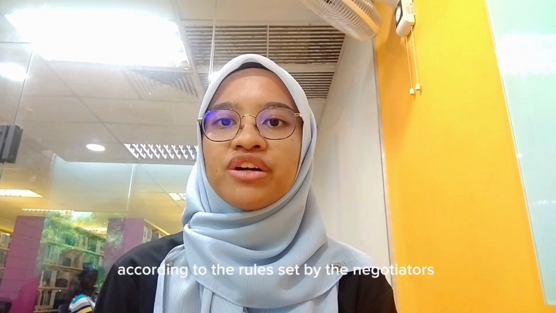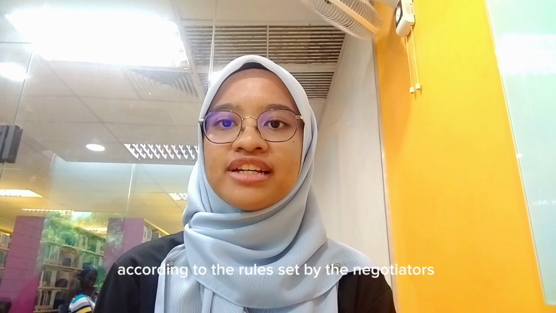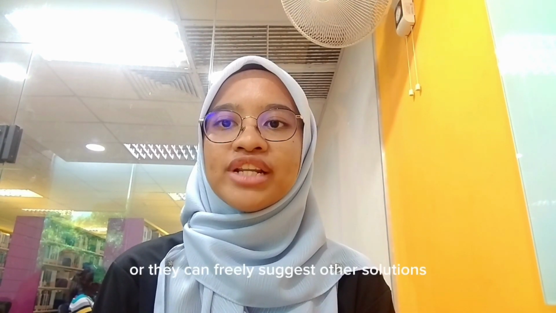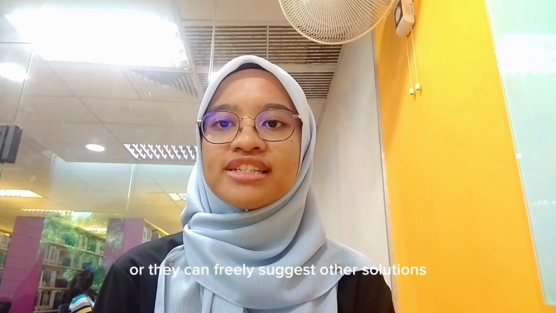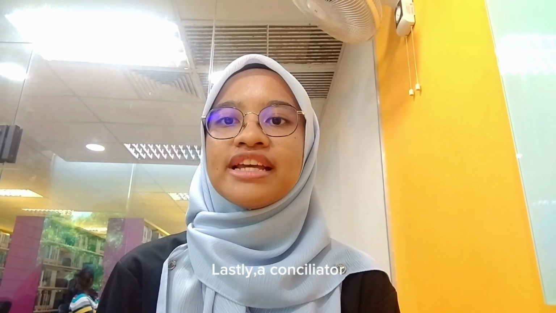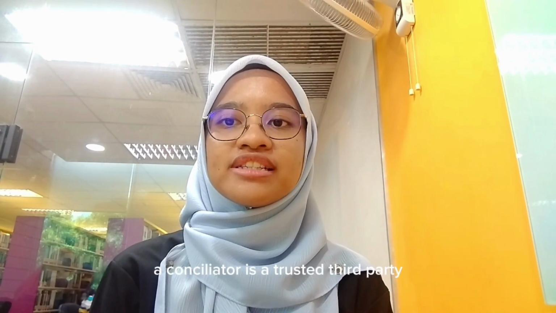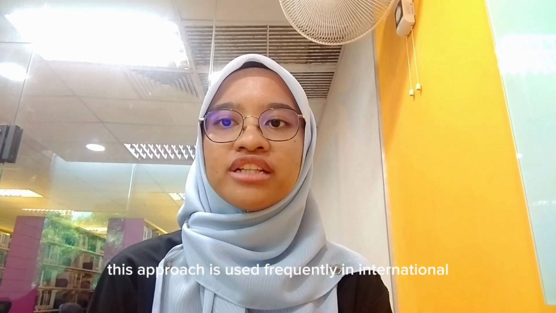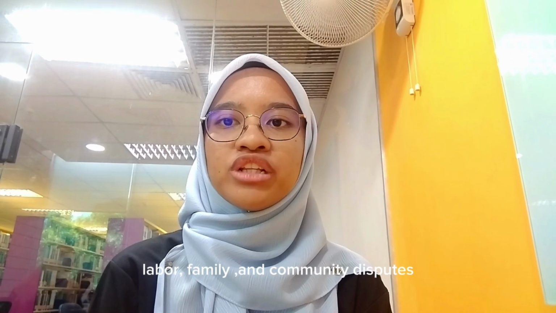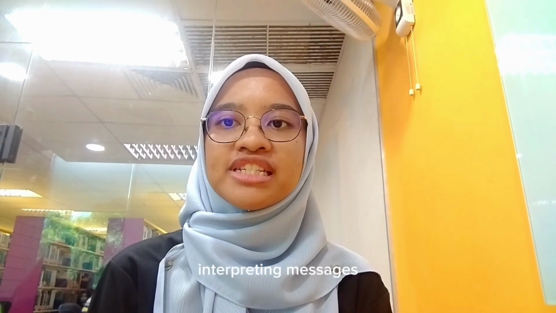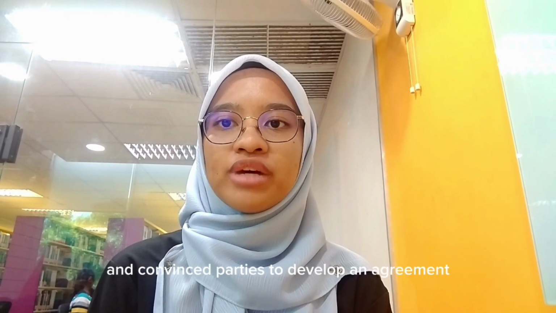They have very much power according to the rules set by the negotiators. They might be limited to choosing one of the parties' offers and enforcing it, or they can freely suggest other solutions. There is always a solution in arbitration. Lastly, a conciliator. A conciliator is a trusted third party who provides communication between the negotiating parties. This approach is used frequently in international labor, family, and community disputes. They are always involved in fact-finding, interpreting messages, and convincing parties to develop an agreement.